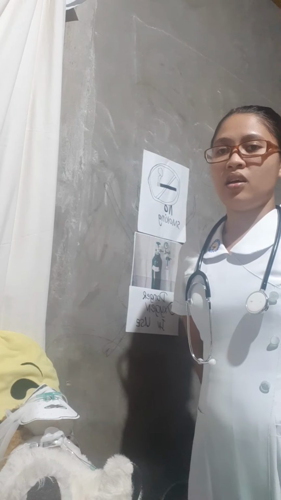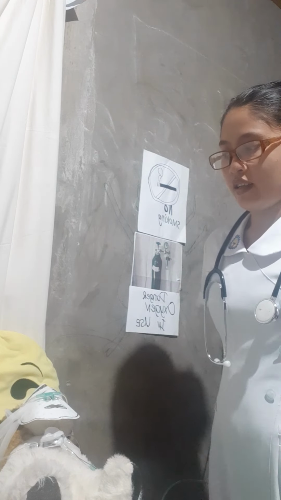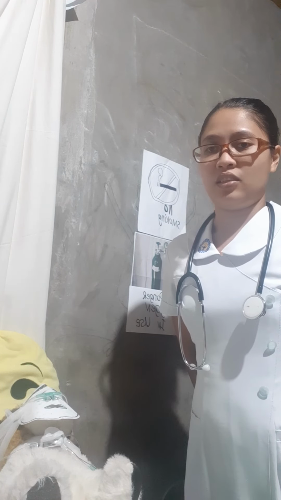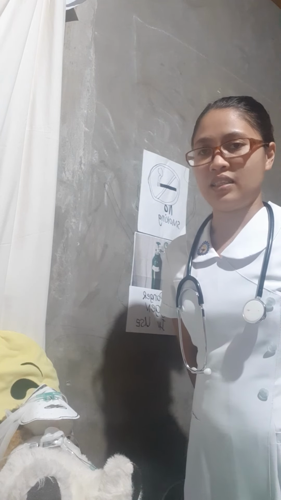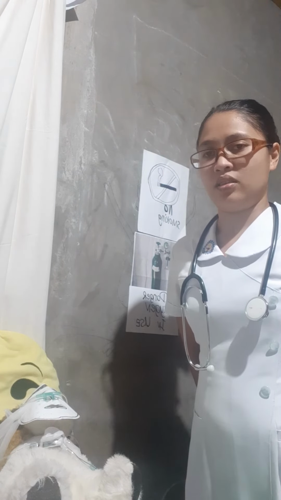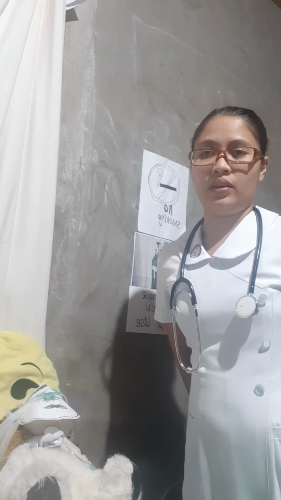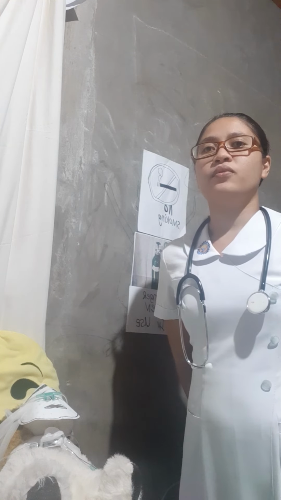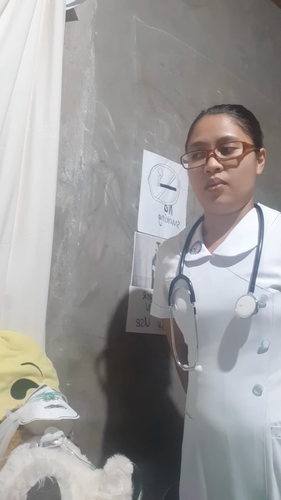Next, for planning, identify the client's identity. For a conscious client, we have to ask him. But if the client is unconscious, we can check the hospital bracelet and ask the patient's relative if they are present, and lastly check the chart to verify the client's identity. Next, we need to determine the need for suctioning. Verify the suction order in the patient's chart.